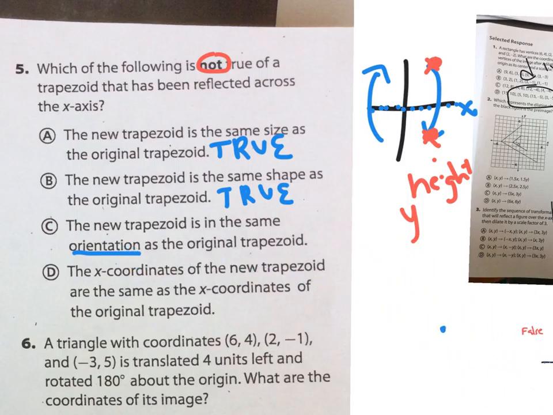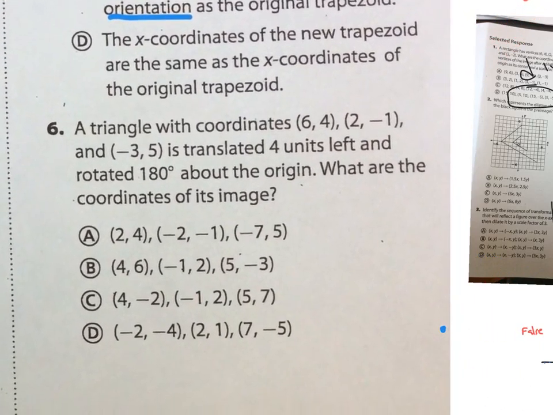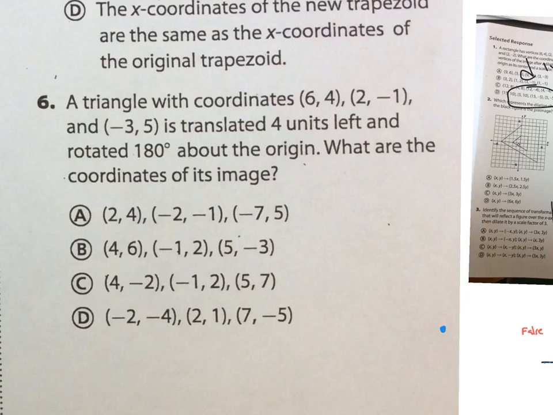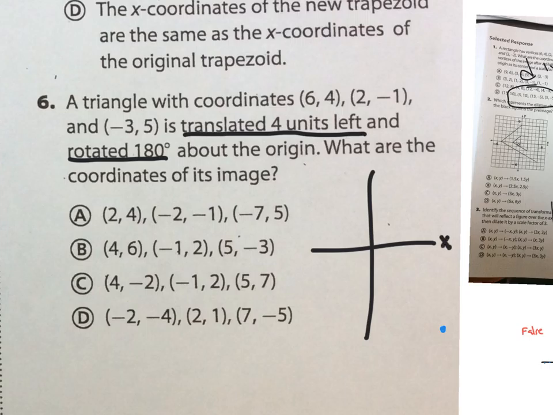Then, let me get this out of the way. Then number 6 says: we have a triangle with coordinates (6, 4), (2, -1), and (-3, 5). It is translated 5 units to the left, and then it is rotated 180 degrees about the origin. So we're going to draw the y and the x-axis, and we don't have to draw all the points right now, but let's try one at a time.